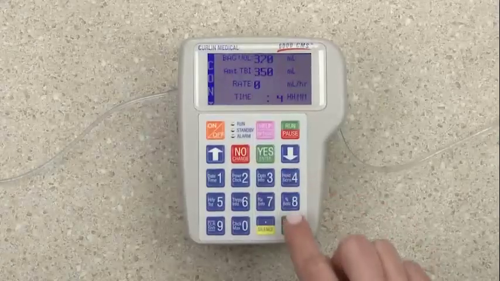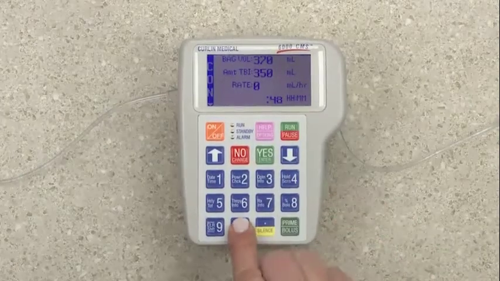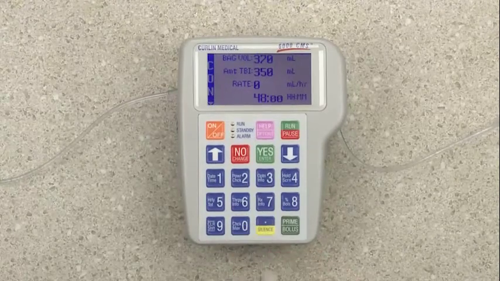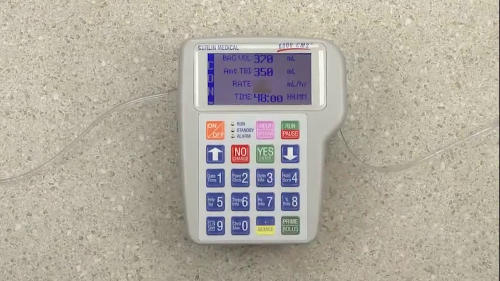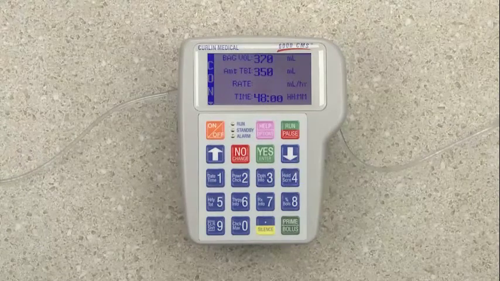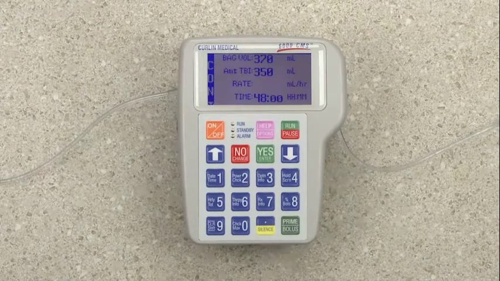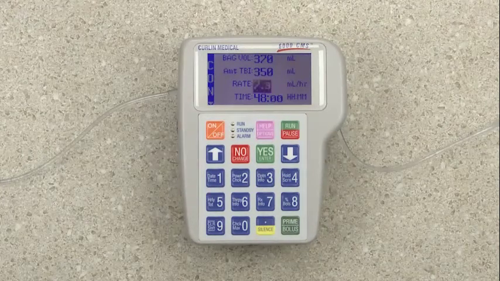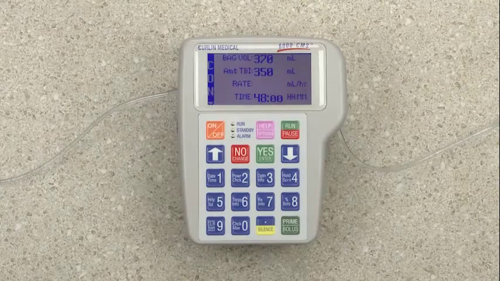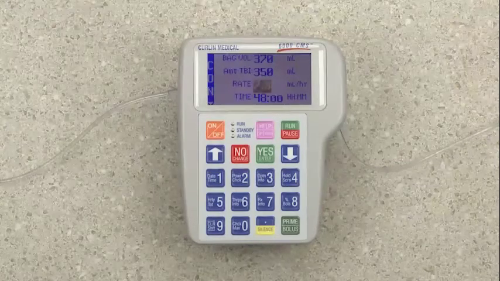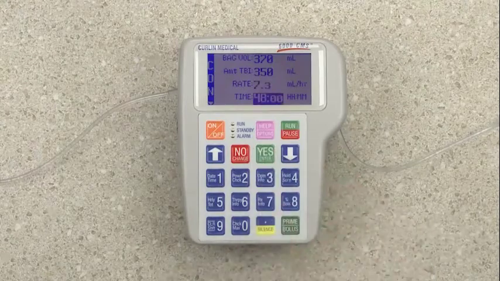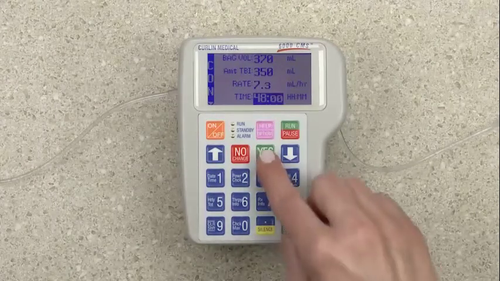Enter 48 hours, then press Yes. So now you will see that the pump has auto-calculated the rate to be 7.3 milliliters. It is highlighted and it is flashing. Therefore, you must confirm this value by pressing the Yes key. Press Yes again to the time field to advance to the next data field.